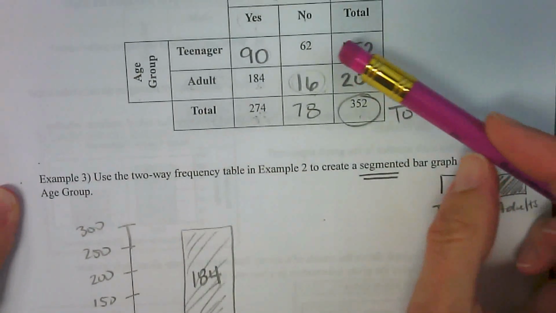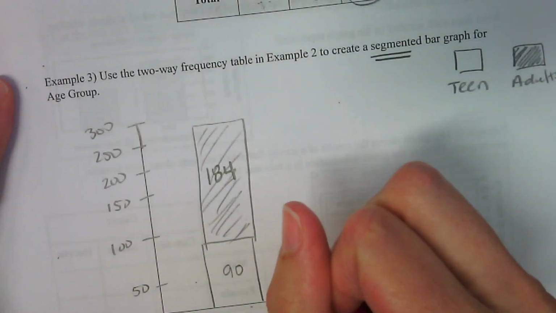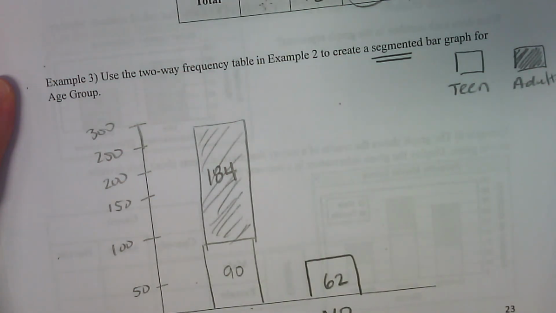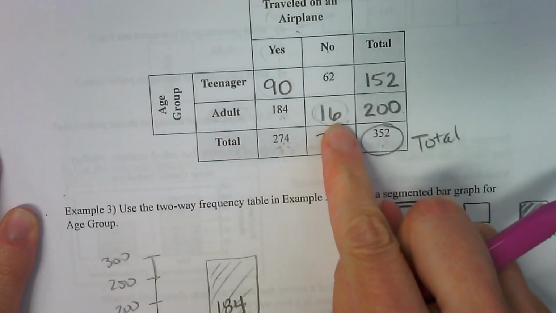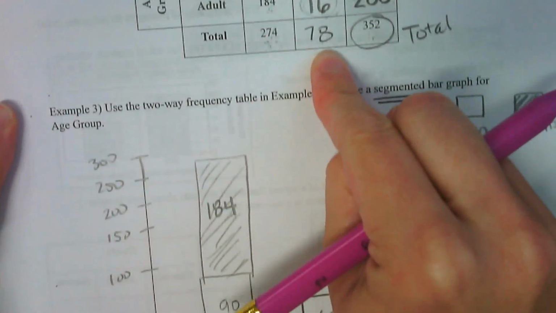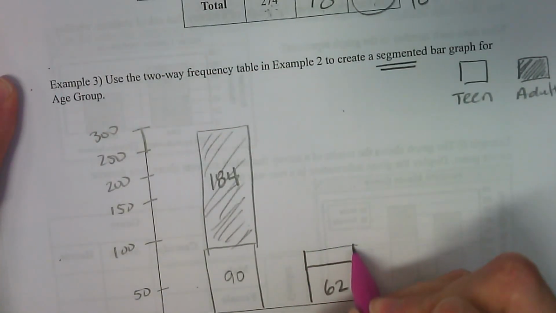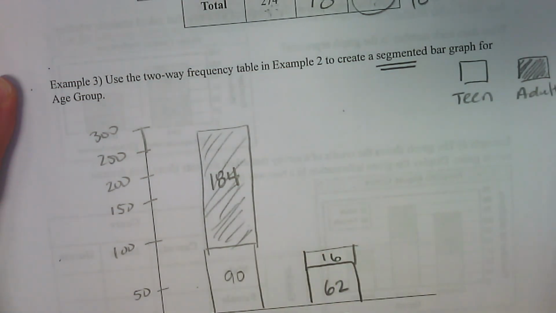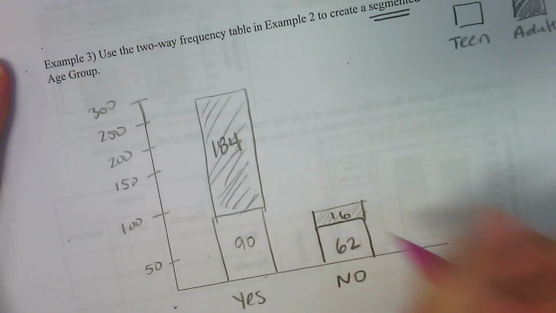Okay, for the next one, my teenager is 62. So now I know I'm just going to go a little bit higher than the 50. Put a 62 in this box. The adults are supposed to be 16. It only goes up to a total of 78. So on my graph, if I estimate, maybe this is about 78. So I'm going to put 16 in this box, and I'm going to shade it in lightly.